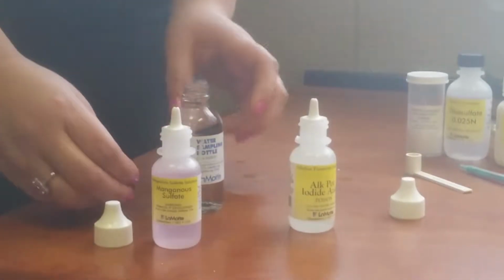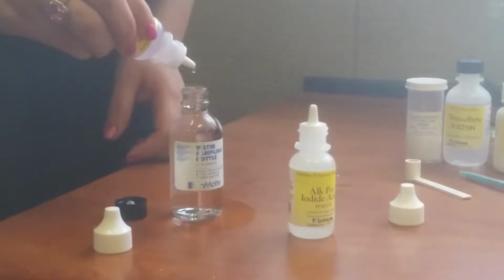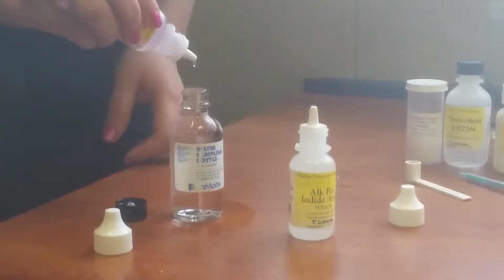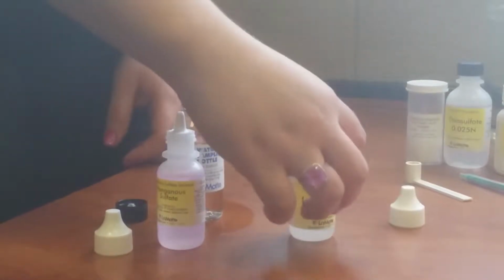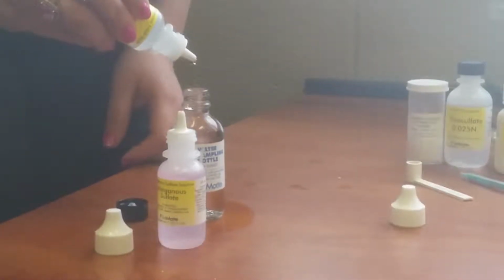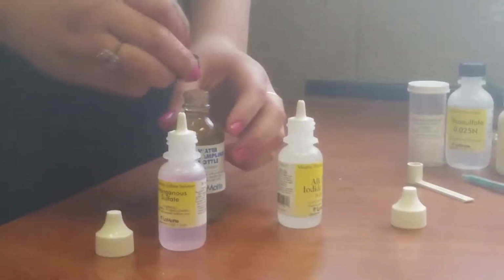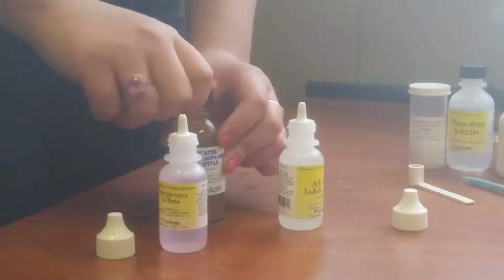We will then uncap our bottle and add 8 drops of manganese sulfate solution. We will then add 8 drops of alkaline potassium iodide. We then will cap our solution and mix.